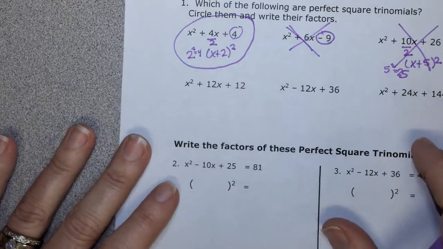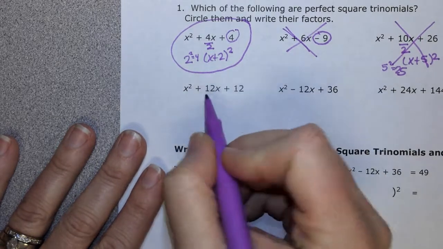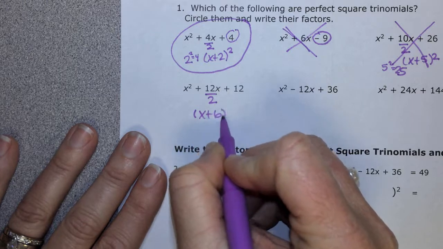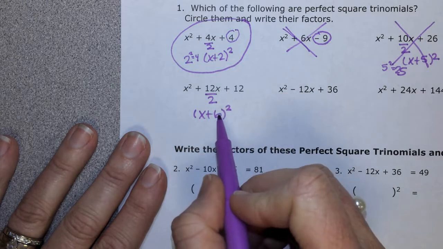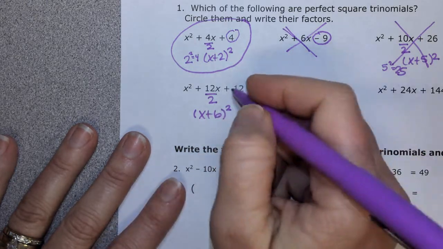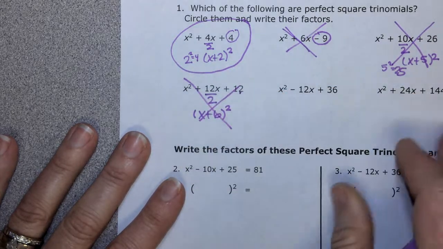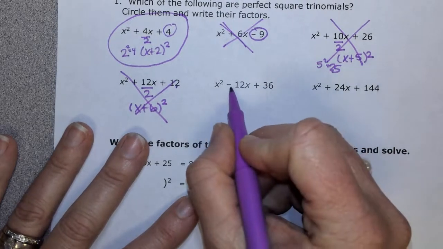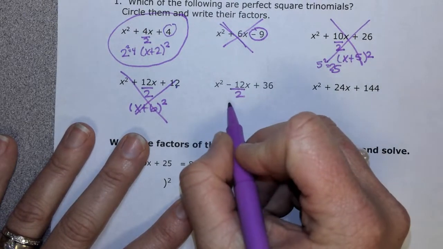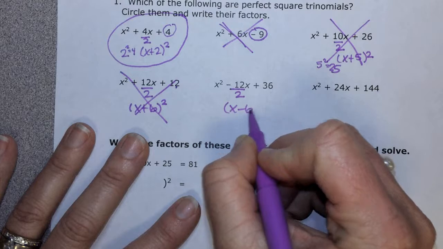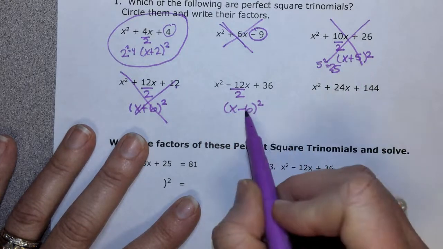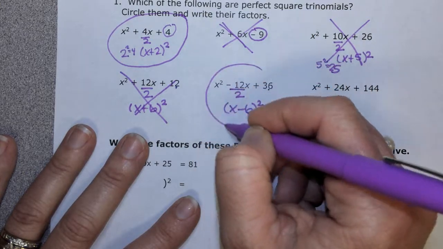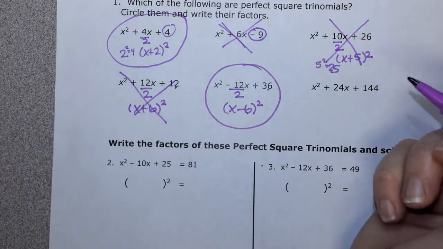All right, for the next one, again, I'm going to divide by 2, so that would give me x plus 6 squared. But 6 times 6 does not give me 12, it's 36, so I know that this one's not going to work. Okay, on this one right here, again, we're going to divide by 2, and we get that this is x minus 6 squared as the factors, and negative 6 times negative 6 does give me a 36, so therefore this one is a perfect square trinomial.